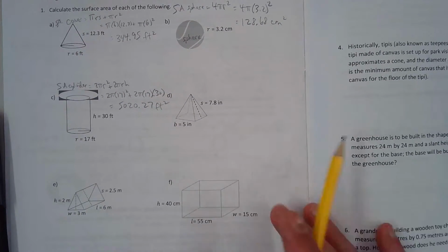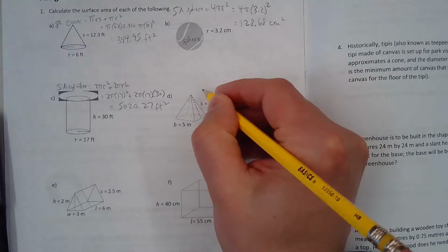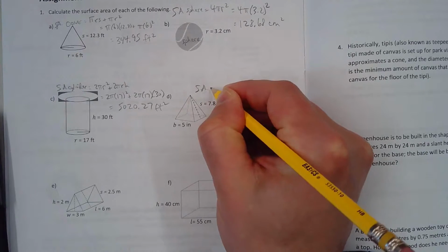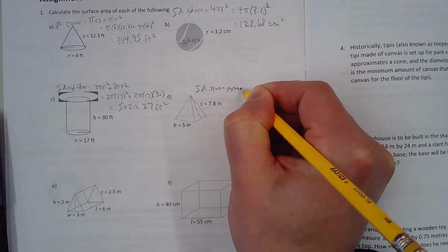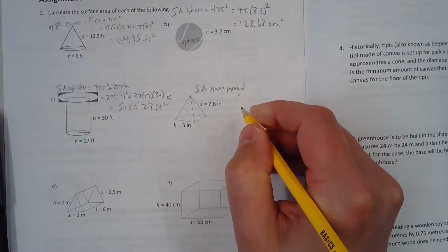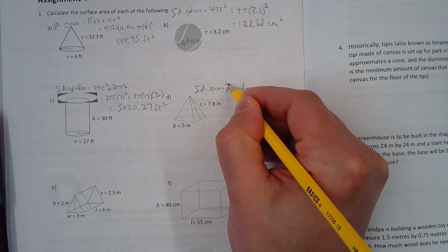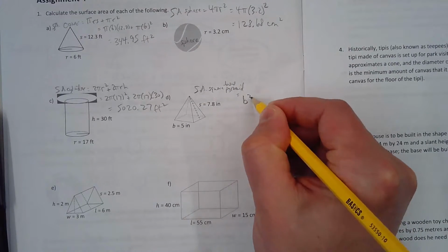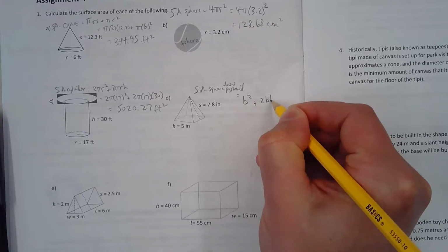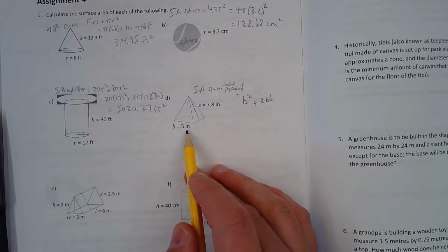And for D, this is a square on the bottom, and that's a pyramid, so we just call it a square pyramid. And the formula for a square base pyramid is b squared plus 2bh. B is the base, there it is.